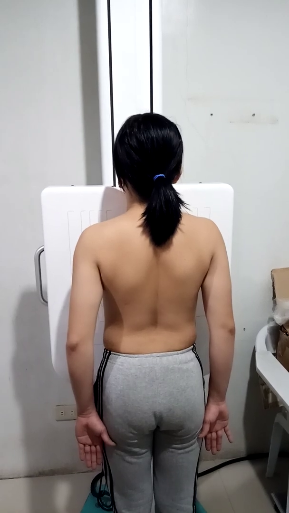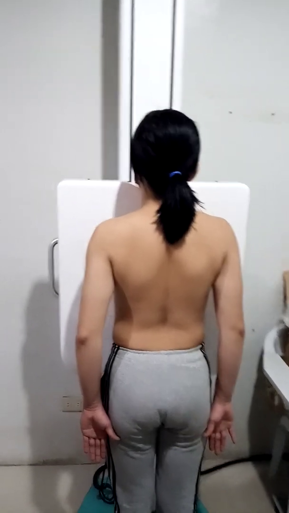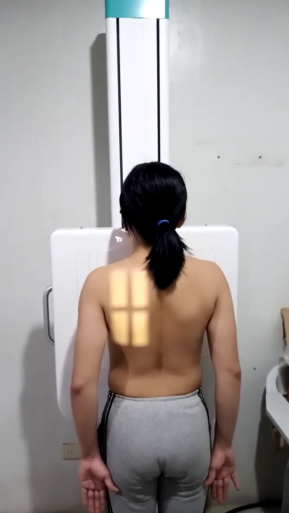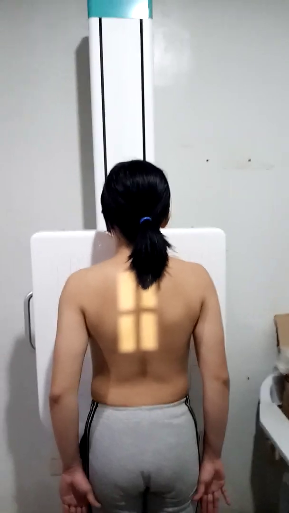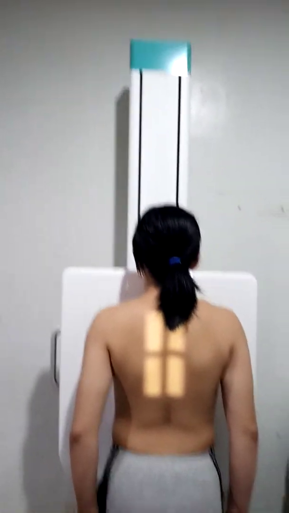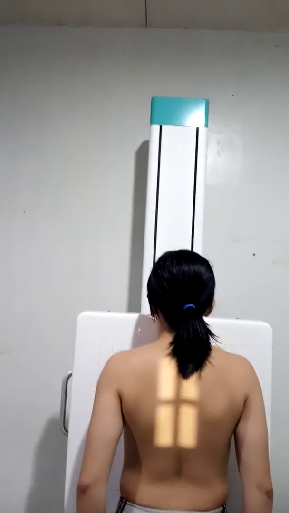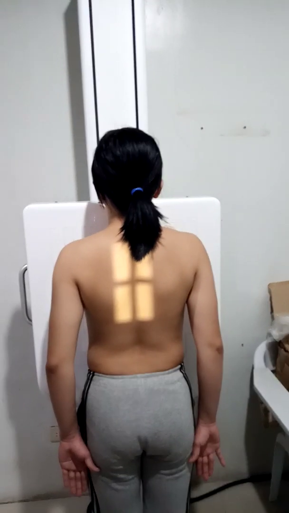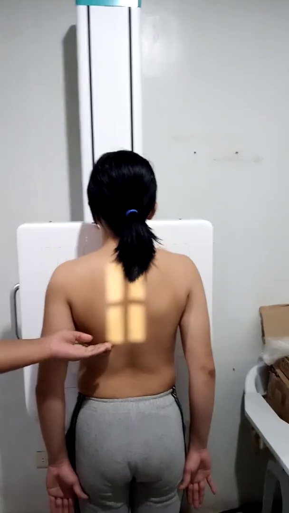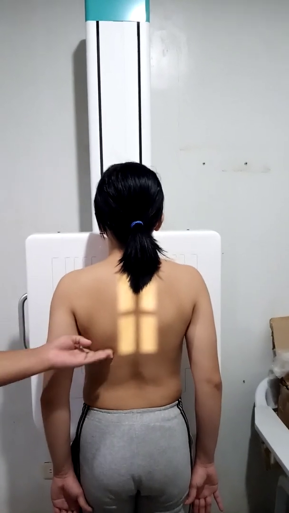Okay. The central ray must be perpendicular to the center of the IR. Must be centered to the IR. This directs the central ray at the level of thoracic 7, which you can palpate, or you can locate it by using the external landmark, which is the inferior angle of the scapula.